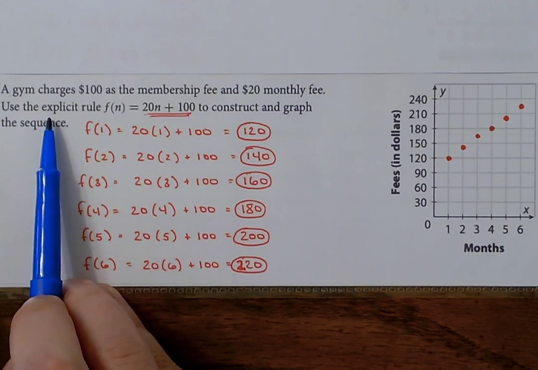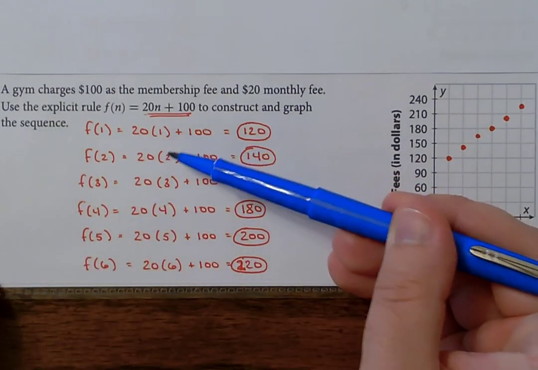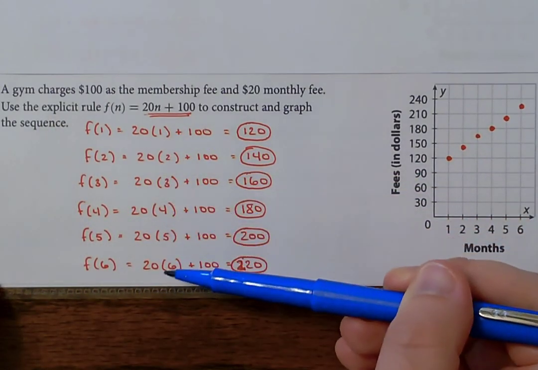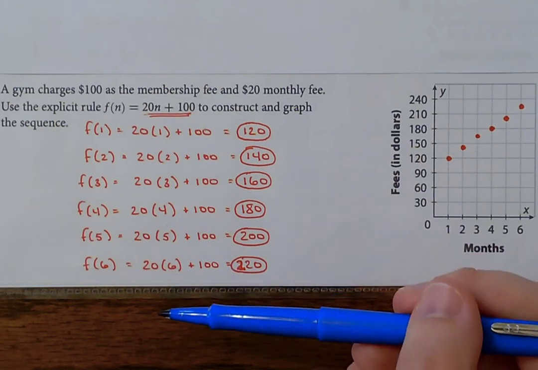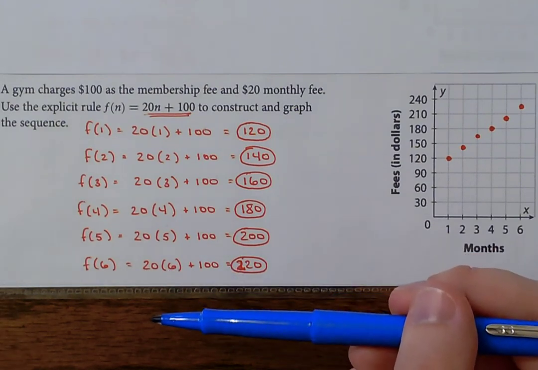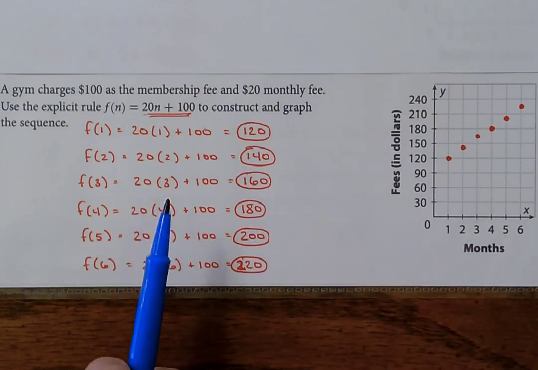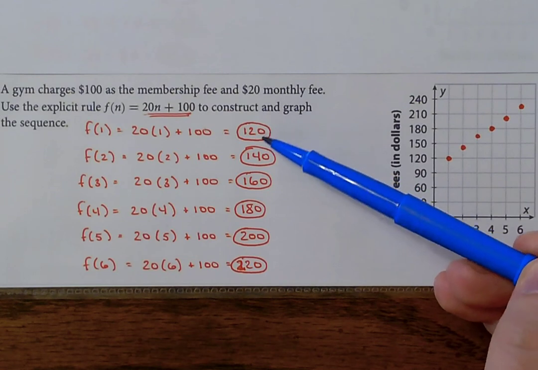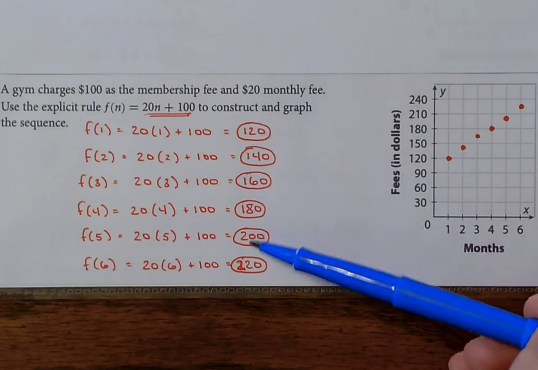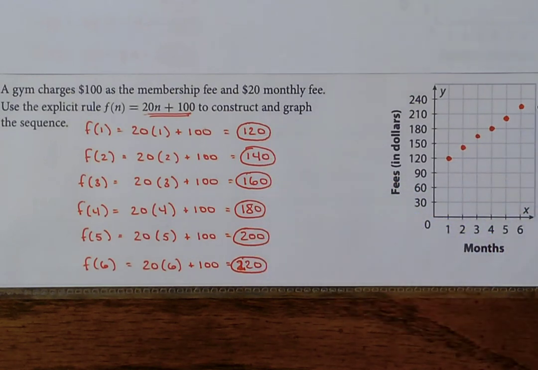Because we're dealing with explicit, I can plug 1, 2, 3, 4, 5, and 6 in. When you deal with explicit, you plug in the number of the term you're on. When you deal with recursive, you have to plug in the previous term. So I got 120, 140, 160, 180, 200, 220, and then I just went through and plotted those points.